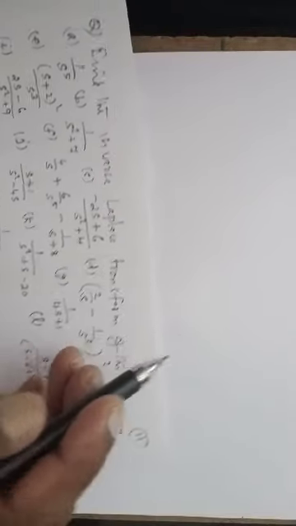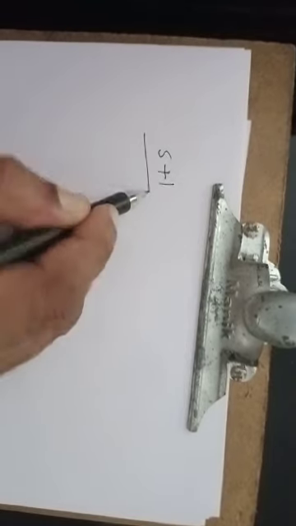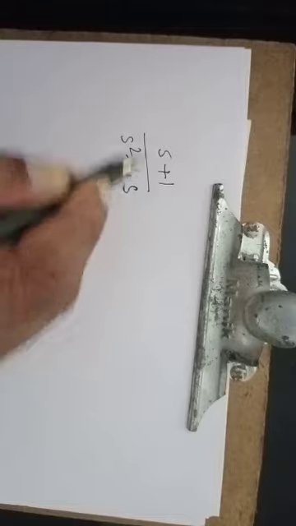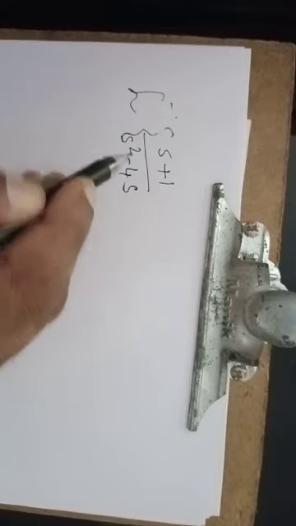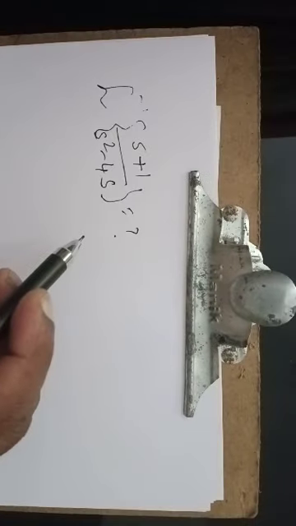It's a simple example. Suppose this is a question: s plus 1 by s square minus 4s, to find the L inverse of this. It's a question that is not easy.